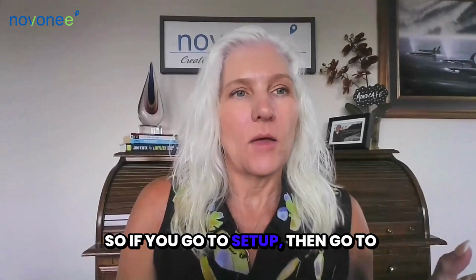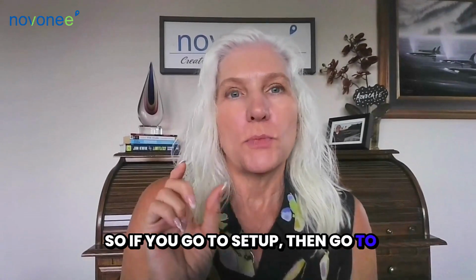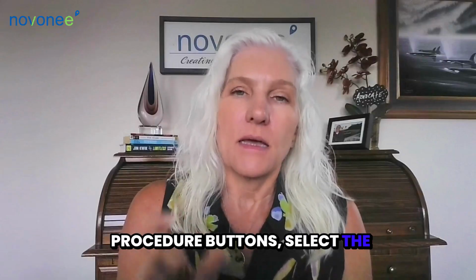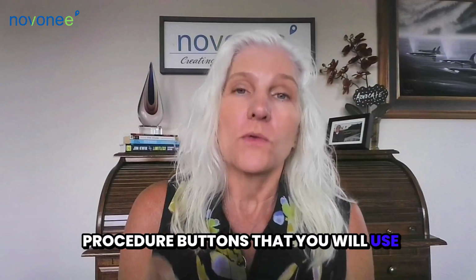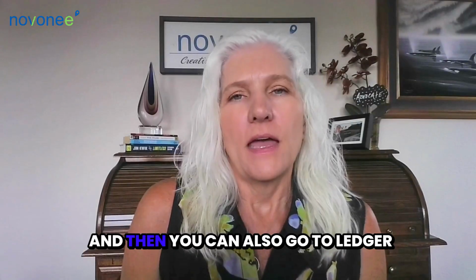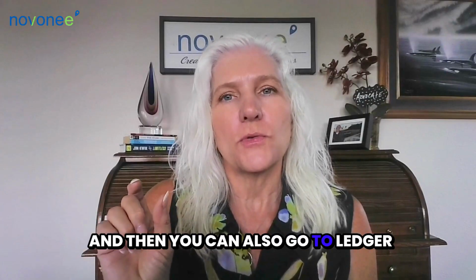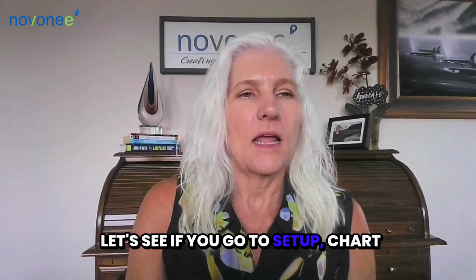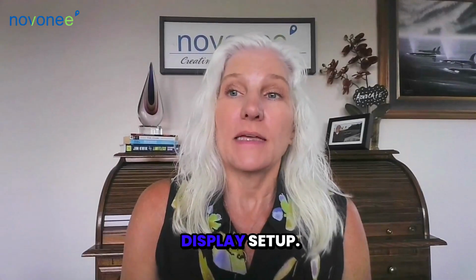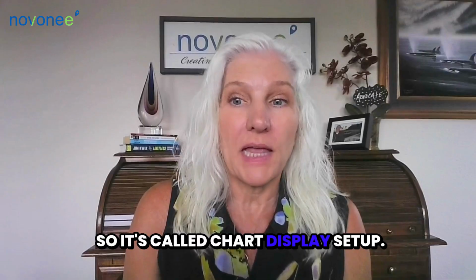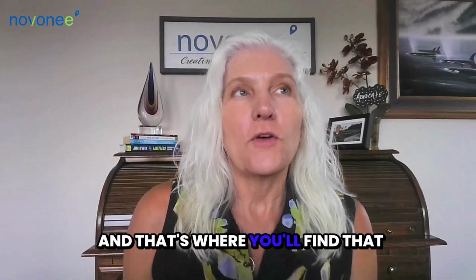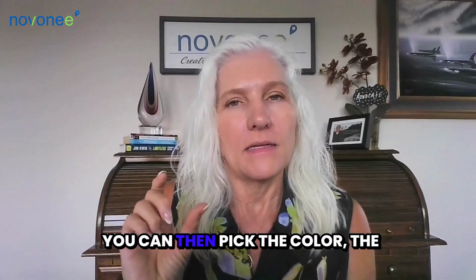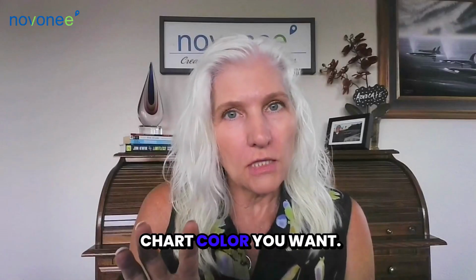So if you go to setup, then go to procedure buttons, and select the procedure buttons that you will use on this workstation. And then you can also go to ledger colors. Let's see, if you go to setup, chart display setup. So it's called chart display setup. And that's where you'll find that you can pick the chart color you want.